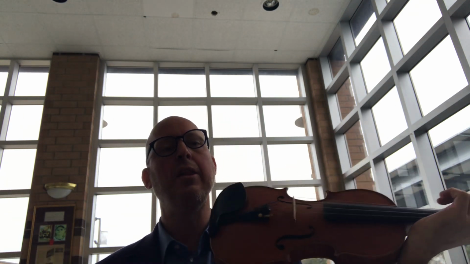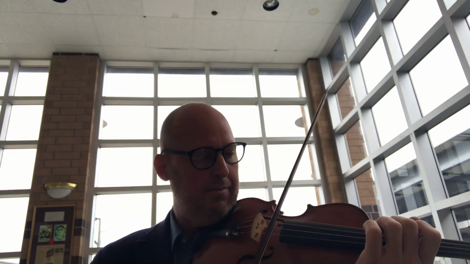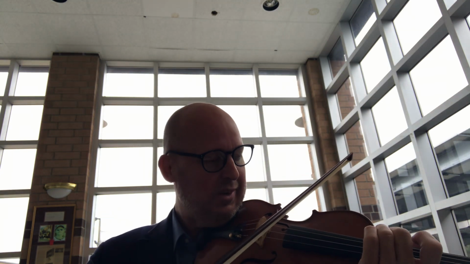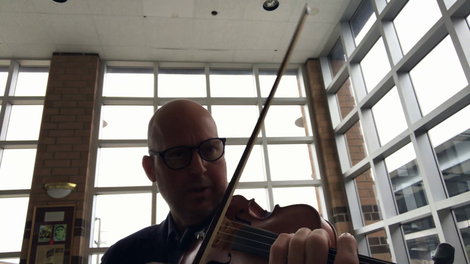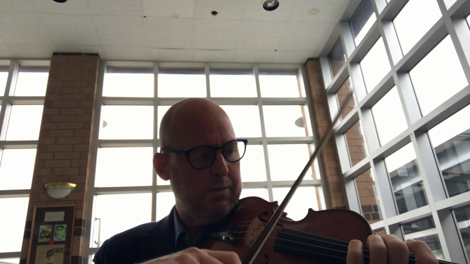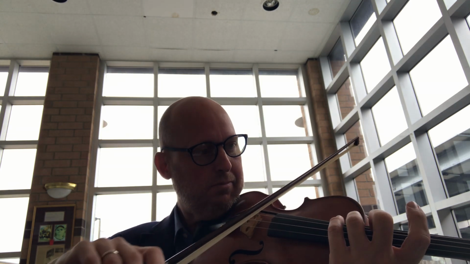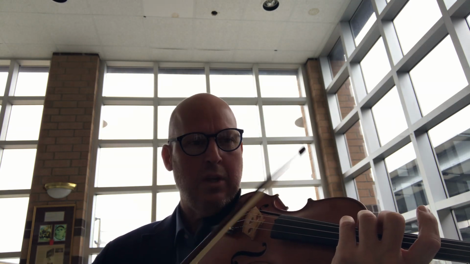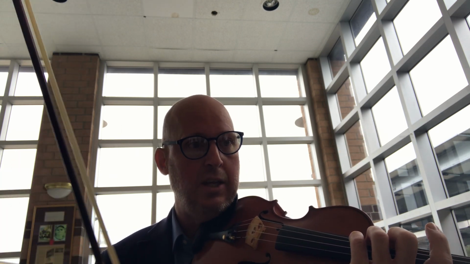So if you do that on the violin, let's find our D. Let's do third position on the second finger and think about it, two whole steps. And we can think about it ascending and descending. So that was ascending and then descending.